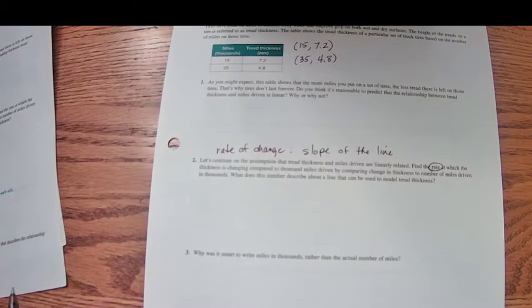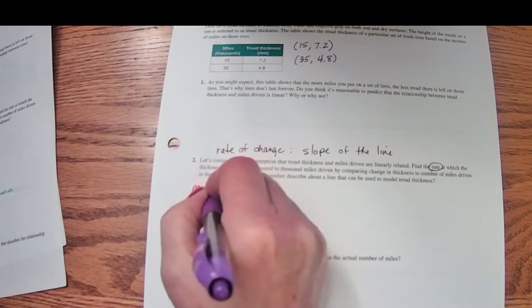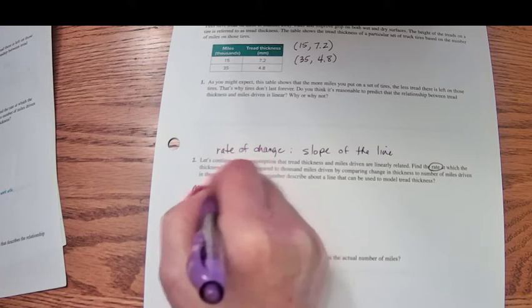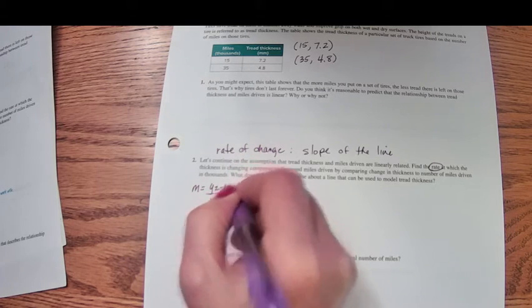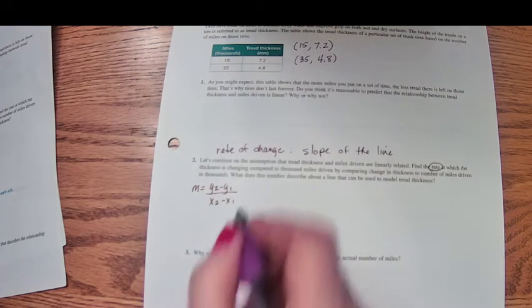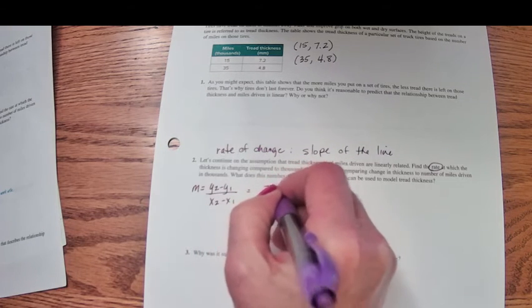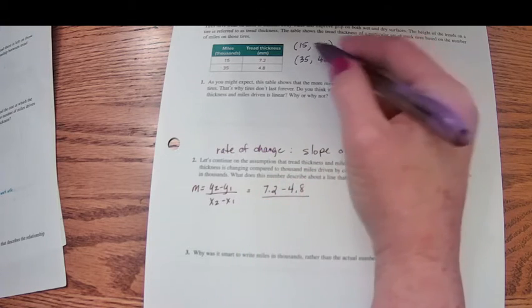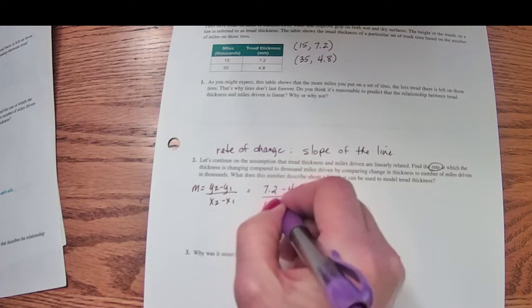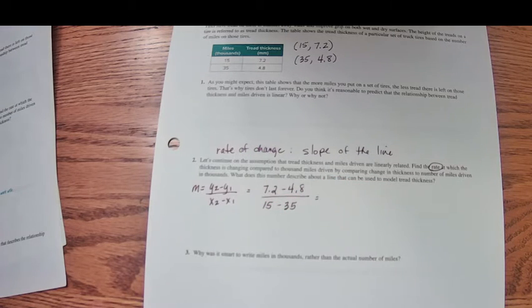So if we have these 2 points, my slope is the difference in the y values over the difference in the x values. And here are my 2 points here. So that's going to be 7.2 minus 4.8 in my numerator, and 15 minus 35.